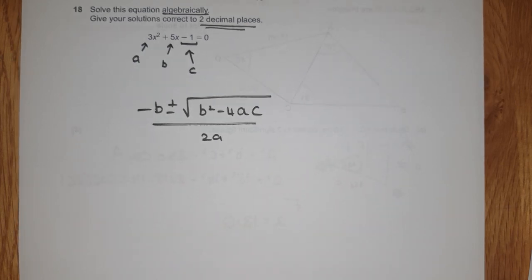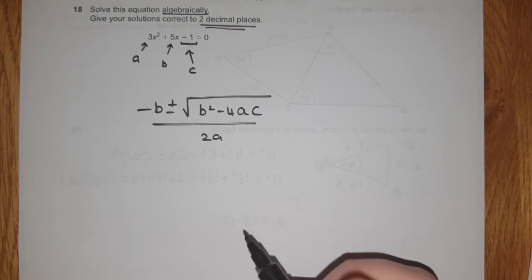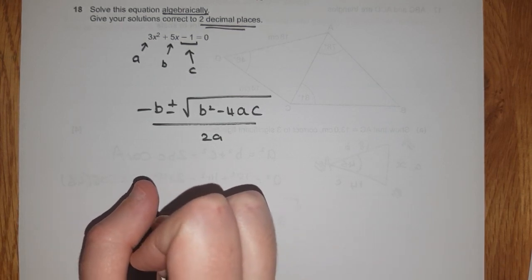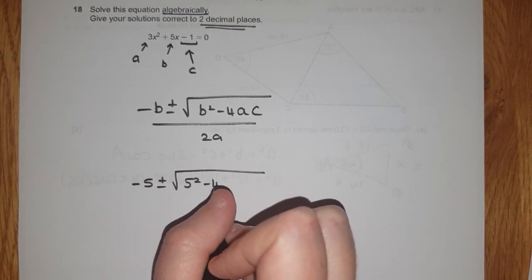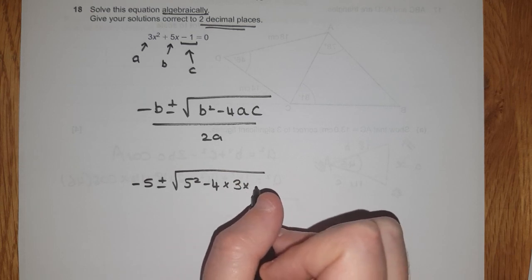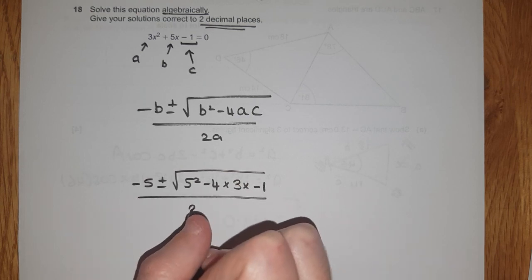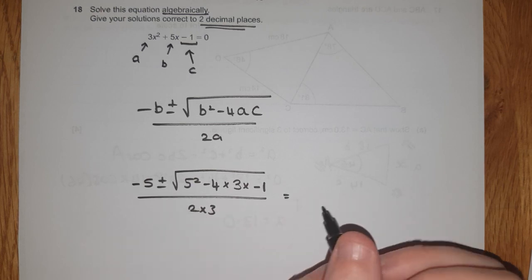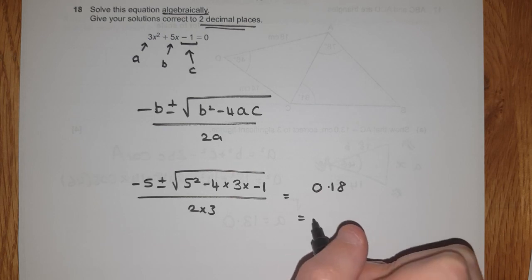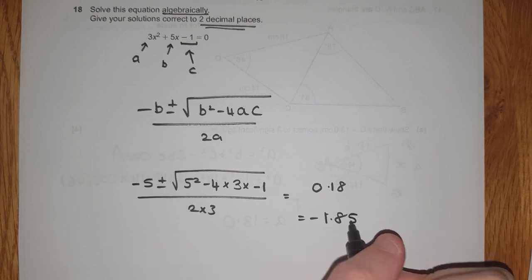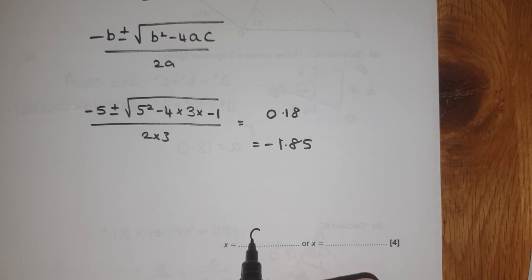Now you get marks if you can correctly substitute your numbers into there, even if you make a mistake typing it in. So it's best to write it out first. So we get minus 5 plus or minus the square root 5 squared minus 4 times 3 times minus 1 all over 2 times 3. If you type it in once with a plus, you get 0.18. Once with a minus, you get minus 1.85. So I get my answers as x equals 0.18 and minus 1.85, both to 2 decimal places, which is what they asked for.